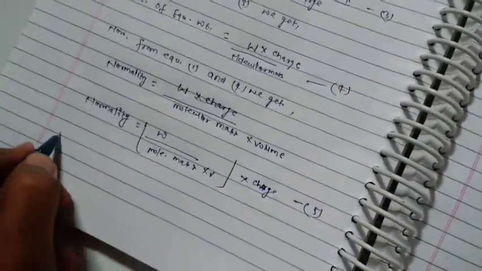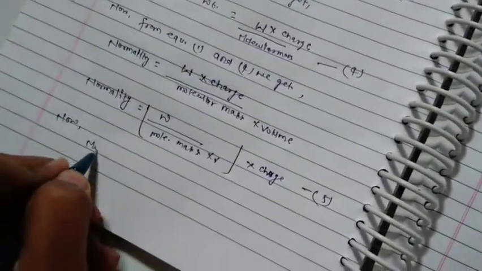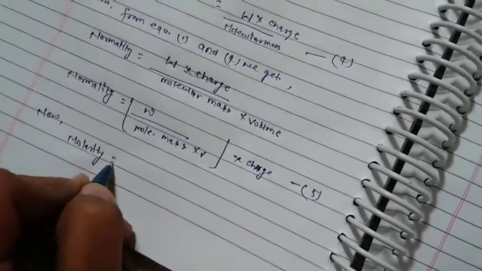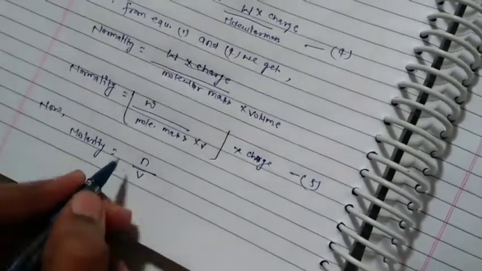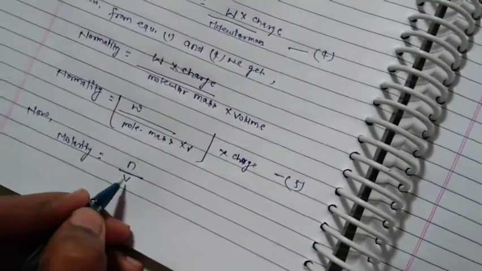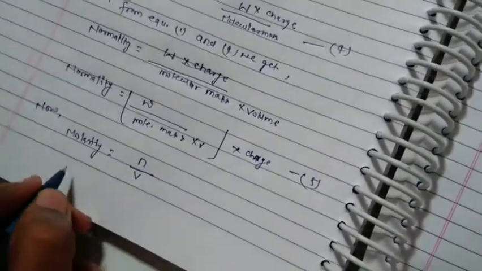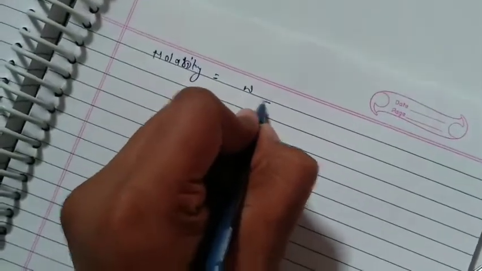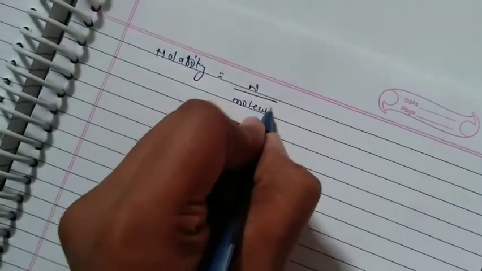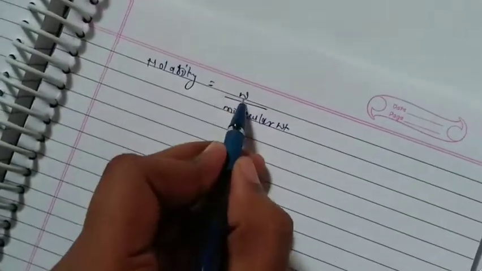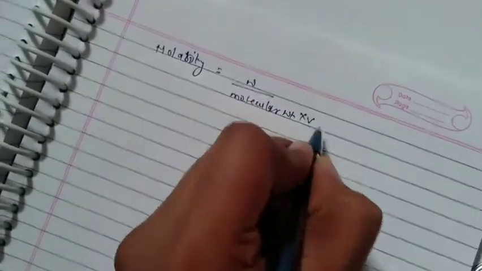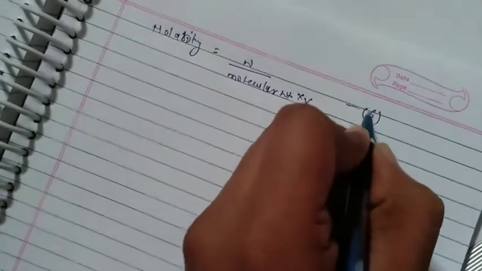Now as we know that molarity of a solution is n by V, number of moles of solute divided by volume of solution. Now molarity is equal to weight by molecular weight, that is n into V. That can be equation 6.